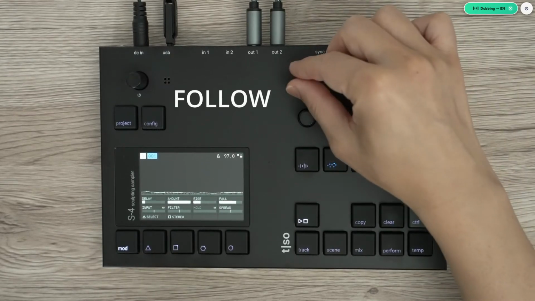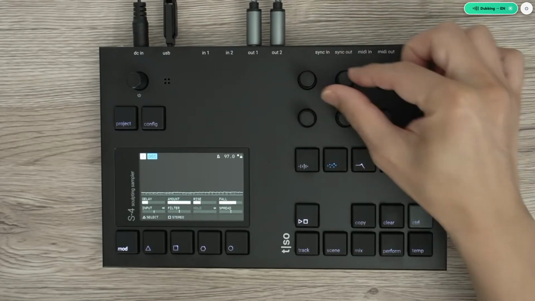Follow reacts to input audio, dynamically changing the sound width.